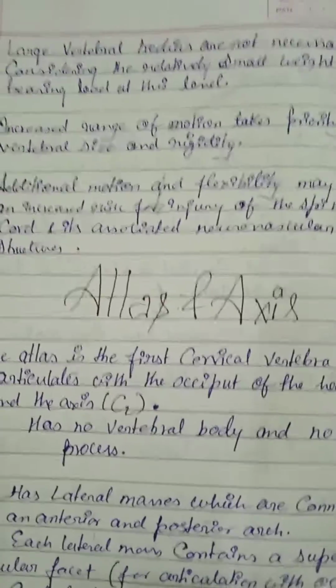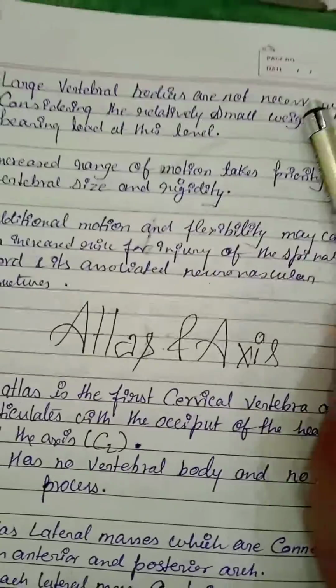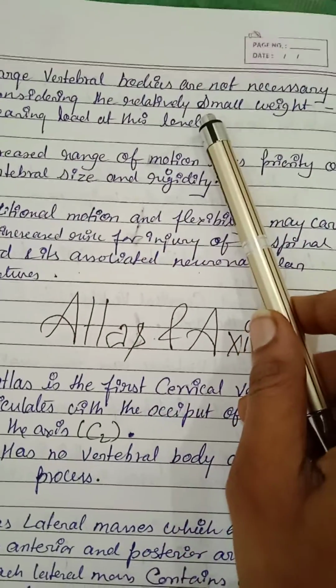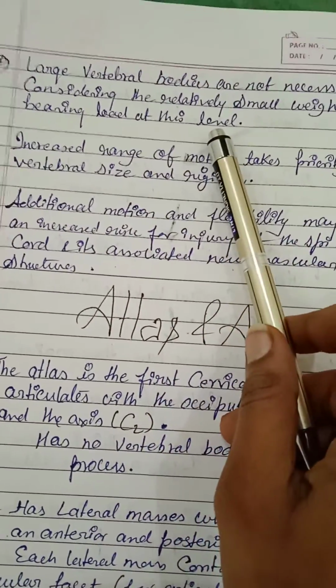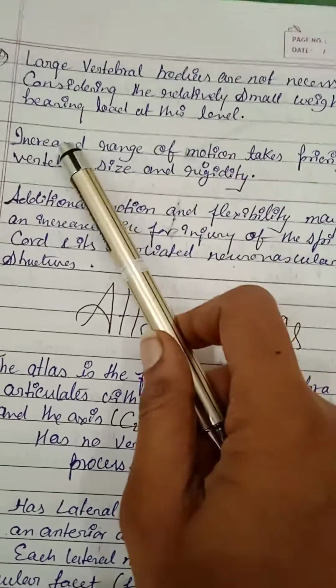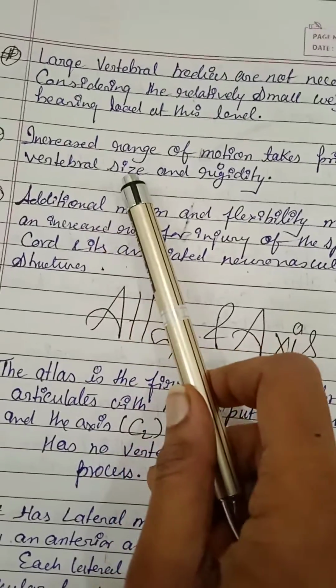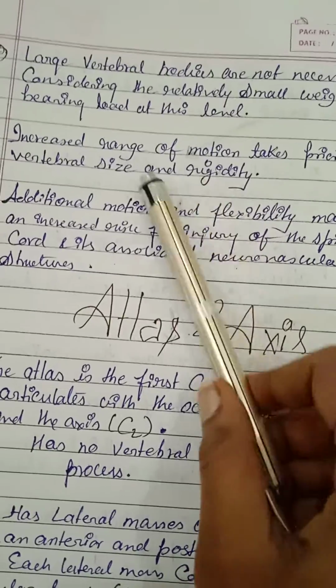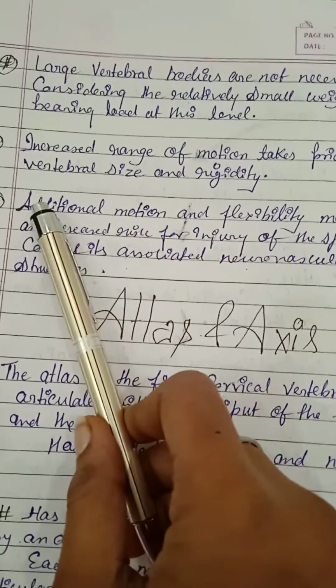Next, we will see that large vertebral bodies are necessary because, compared to small ones, they bear the load at the level of the C vertebra. The increased range of motion takes priority over vertebral size and rigidity. When there is rigidity, it stabilizes and supports the spine.